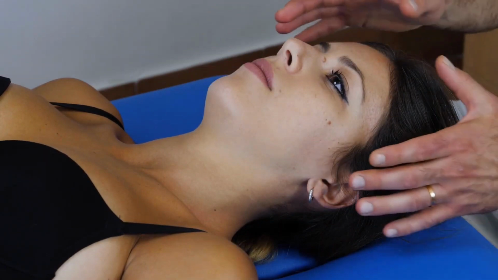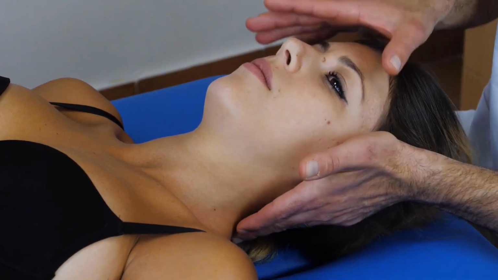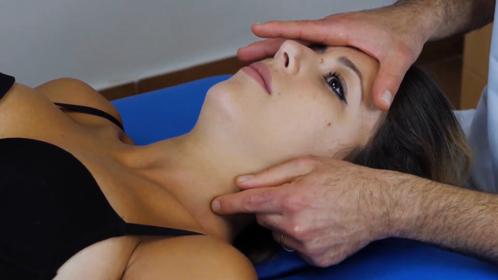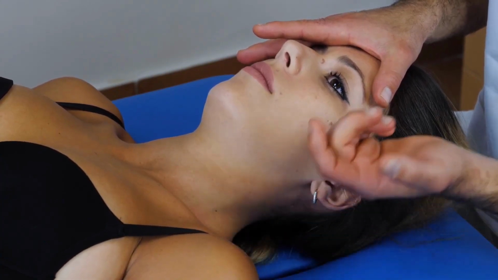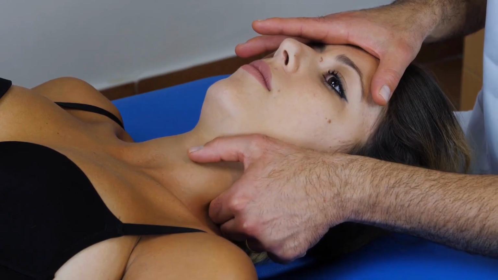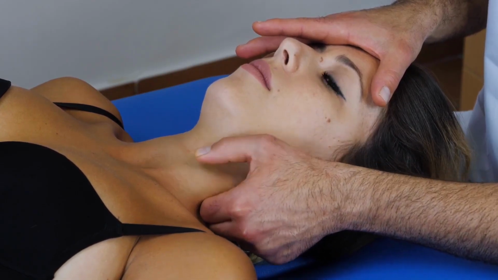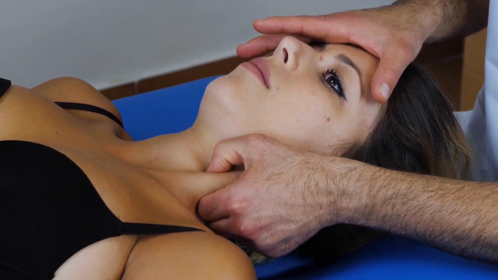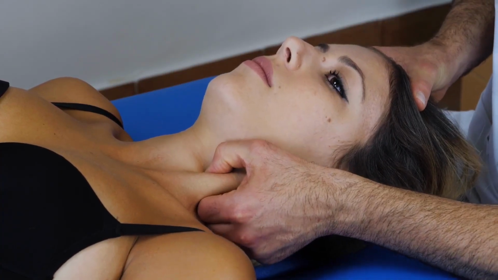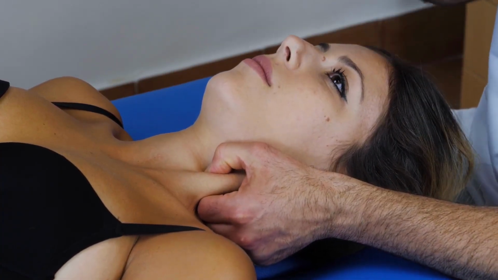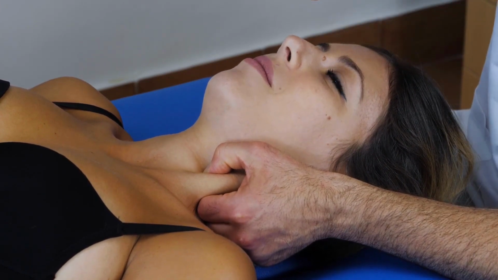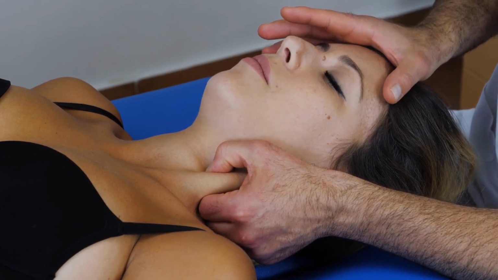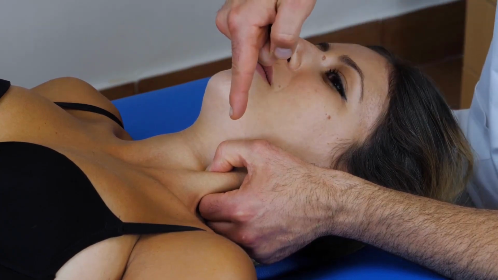Let's now see the treatment of the SCM muscle as well as the scalene muscles. The patient is supine. We ask the patient to make a very gentle flexion to locate the SCM. As we saw before, the palpatory anatomy is quite visible. Then we use a pinch grip, and with the pinch grip we grab the SCM. It has to be comfortable, it doesn't need to be painful, even if this technique is always a little bit annoying and unpleasant.